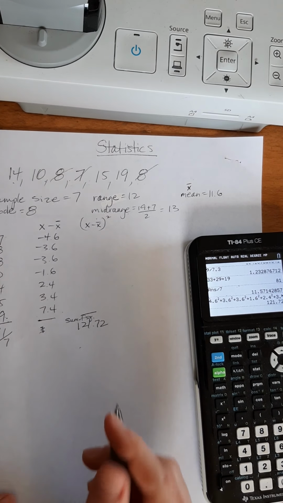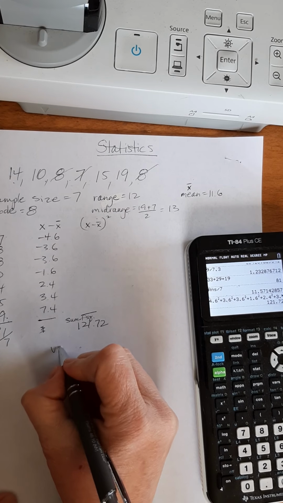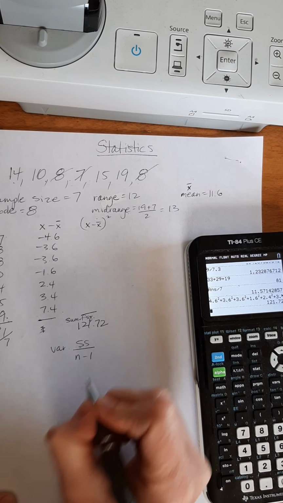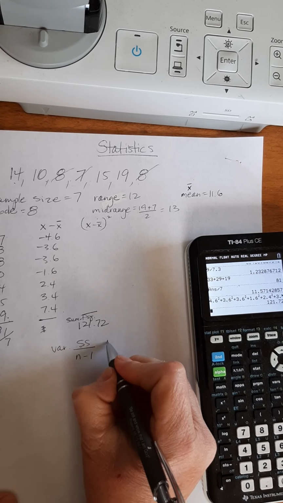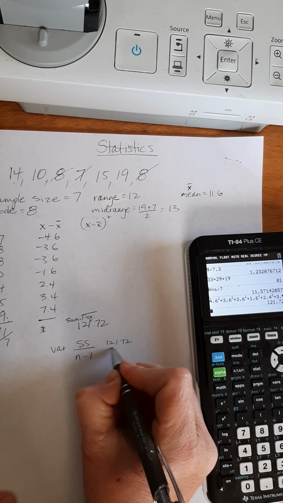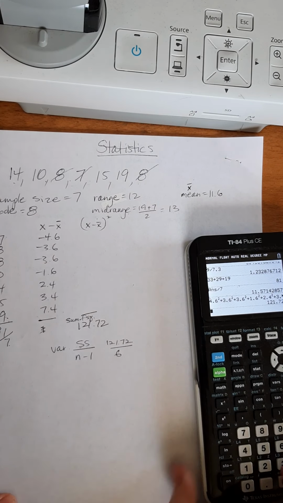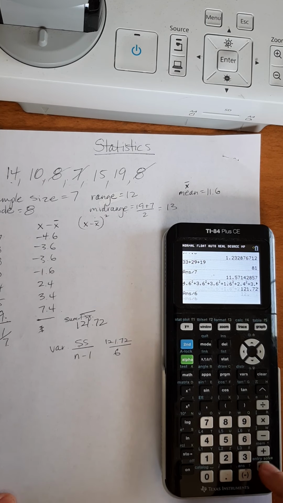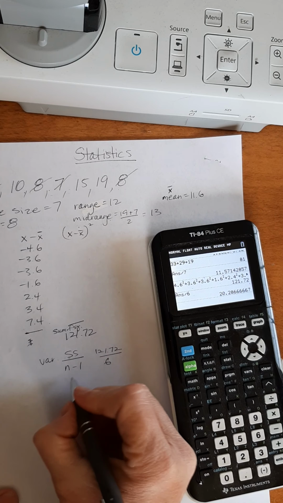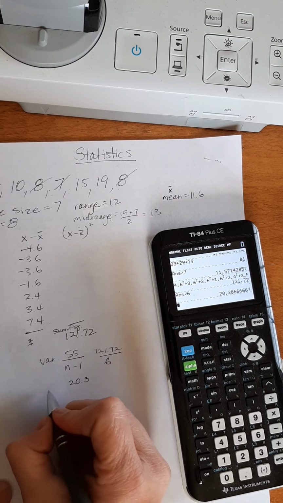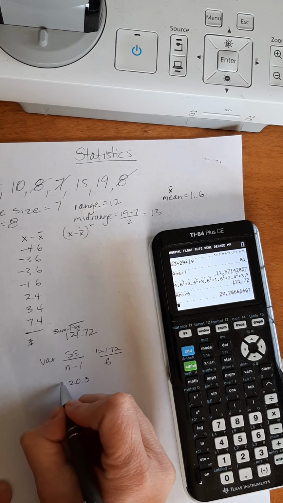Now to find your variance. Your variance is the sum of squares divided by the sample size minus 1. So 121.72. Sample size was 7, so we're going to divide by 6. So 20.3 is our variance.